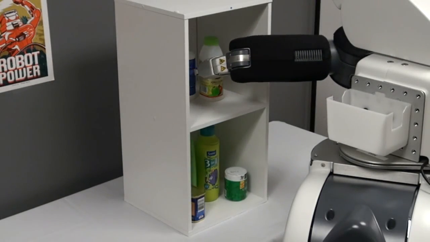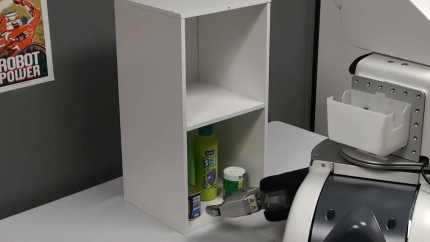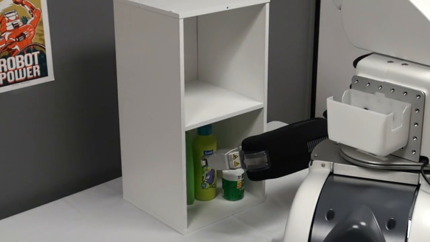These interfaces enable users to teleoperate a robot for grasping a wide range of objects, even in highly cluttered environments.